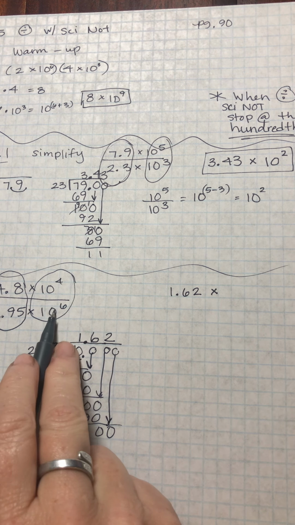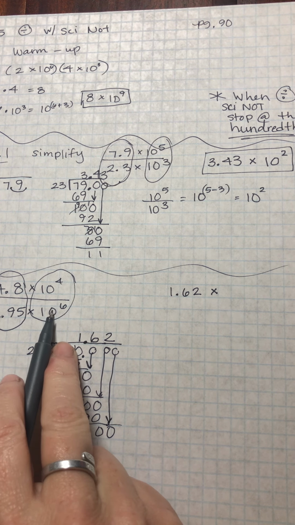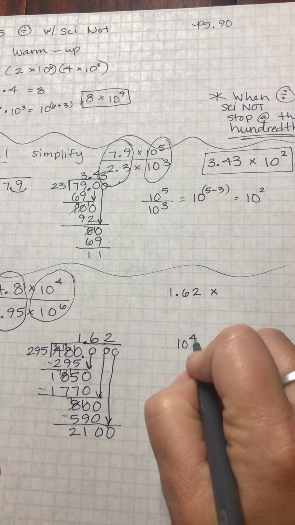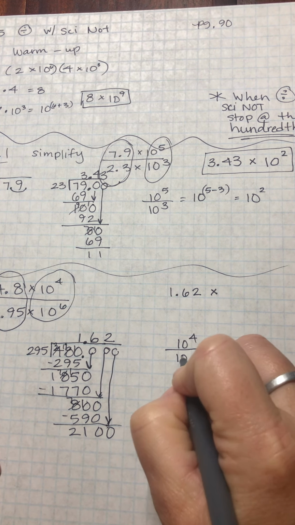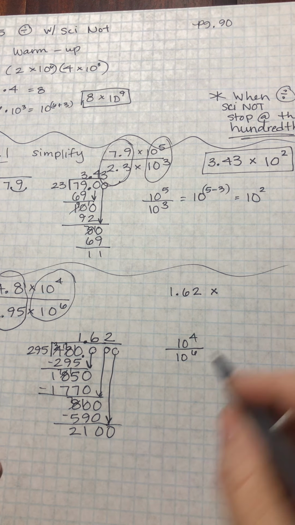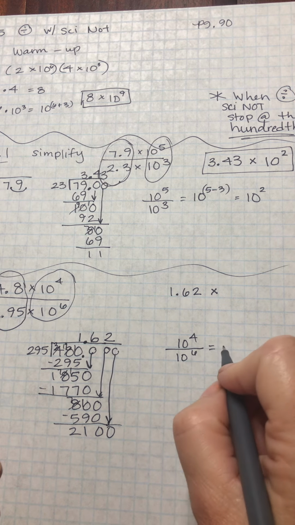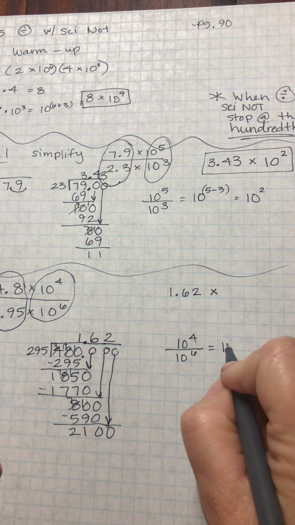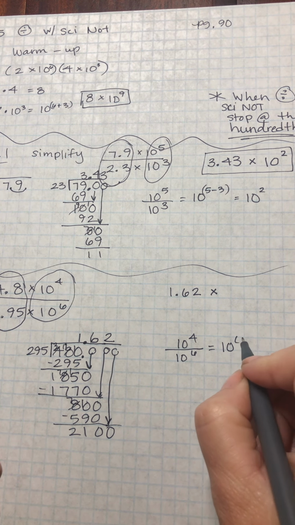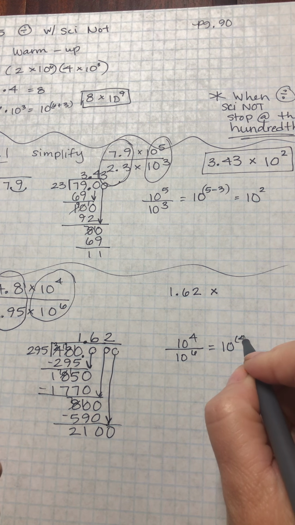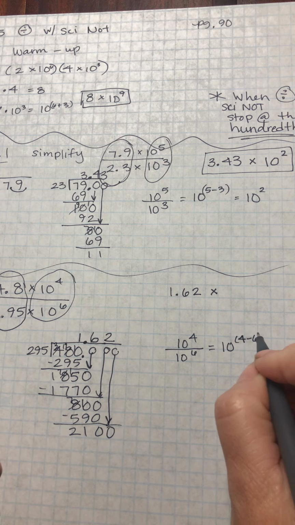times, and now I need to focus on that second part of scientific notation. So I have 10 to the 4th divided by 10 to the 6th. And whenever you bring one up, it changes its sign, right? Or the simple part that when we combine powers of 10, we subtract them when we're working with division.